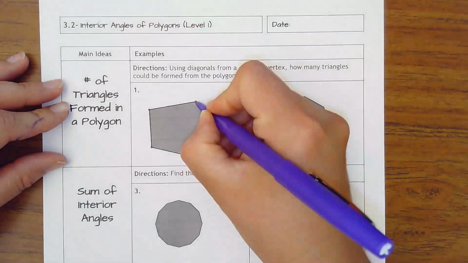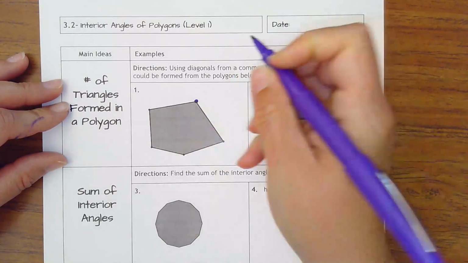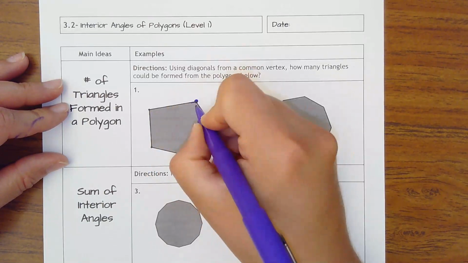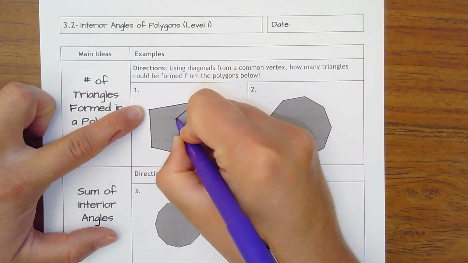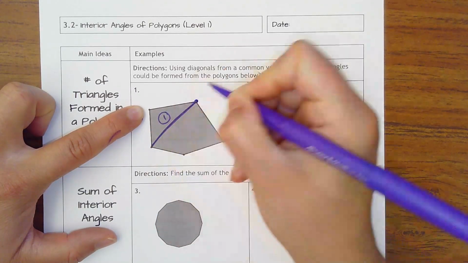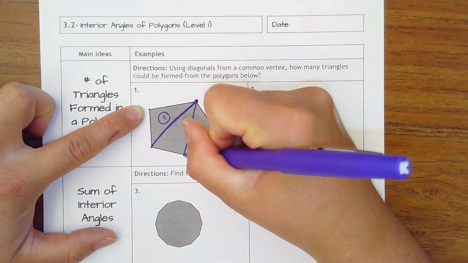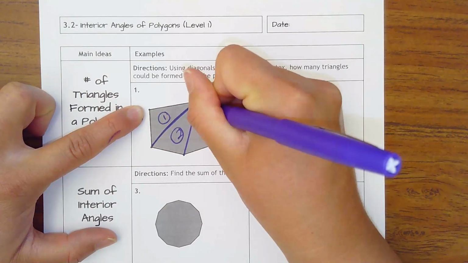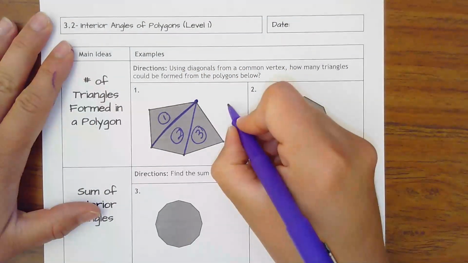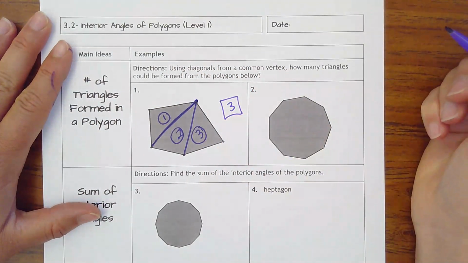So let's just pick this to be our vertex. We have to make triangles coming from this point every time. If I were to go to here, that doesn't make a triangle. But if I skip this vertex or that point and go to here, that made 1. If I start from here again and I go to the next point, that made 2. And of course going here doesn't do anything, but I made another triangle. So this would have 3 triangles.